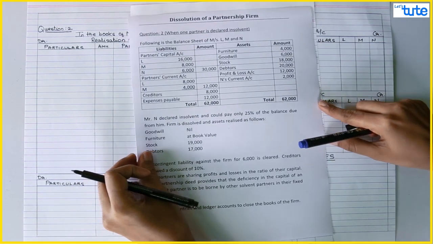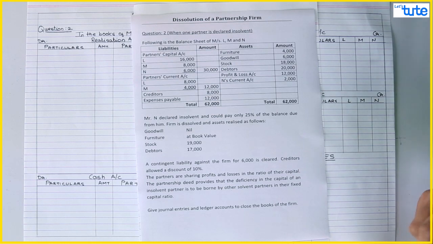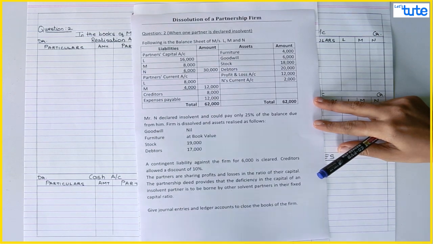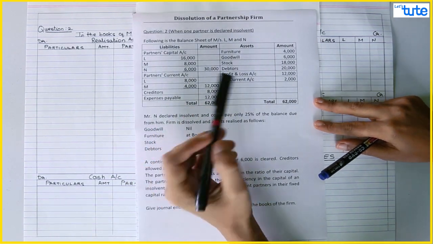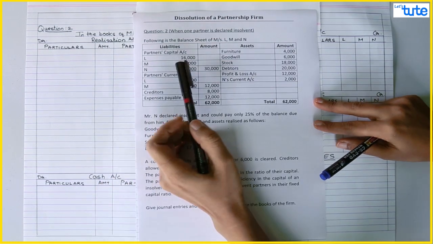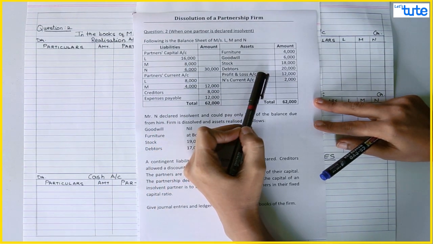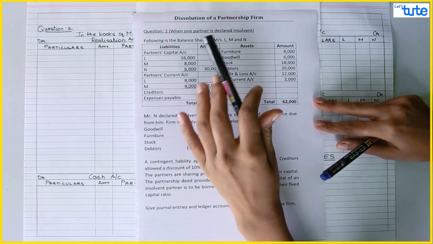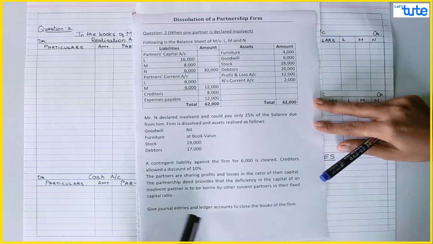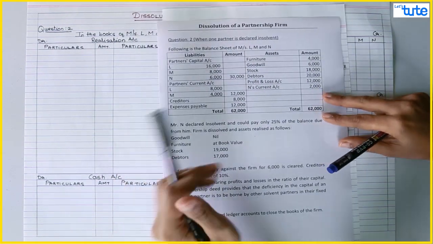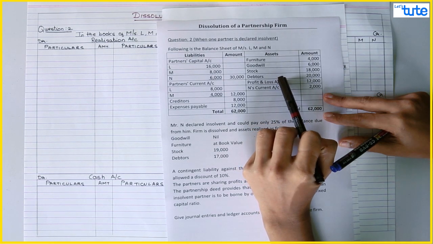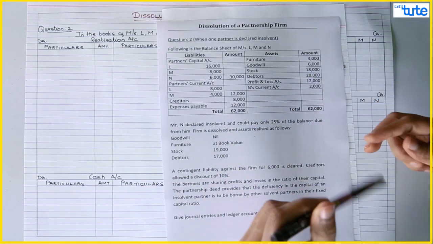Now what is the first step when we dissolve a partnership firm? The first step, which we discussed in the previous question also, is to close the existing balance sheet of the firm. So we will transfer assets and liabilities to the realization account, and partners capital and current account balances to their respective accounts. So the first step is to close this balance sheet and then we'll start with the adjustments. Starting on the asset side: furniture, goodwill, stock and debtors, all 4 assets will be transferred to the realization account.